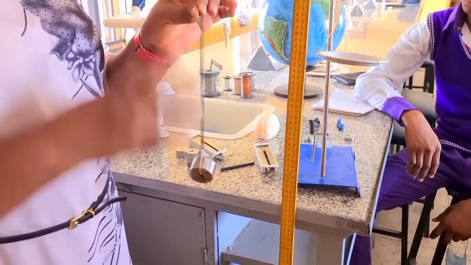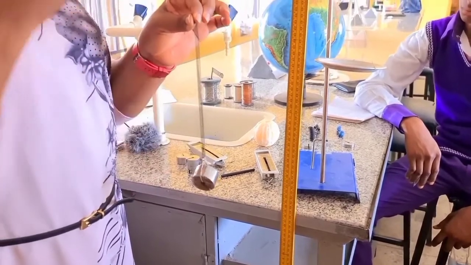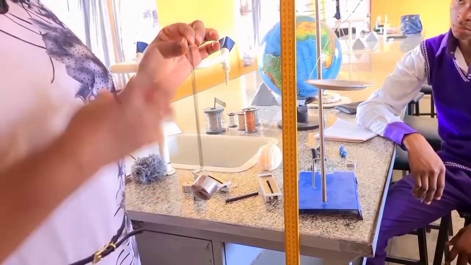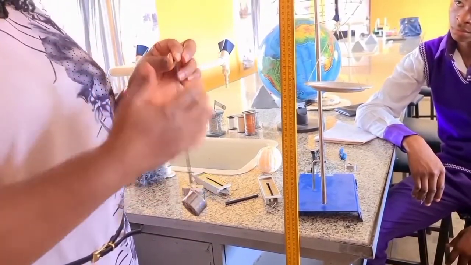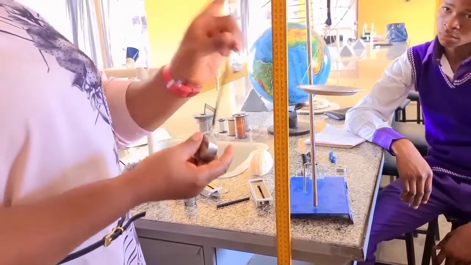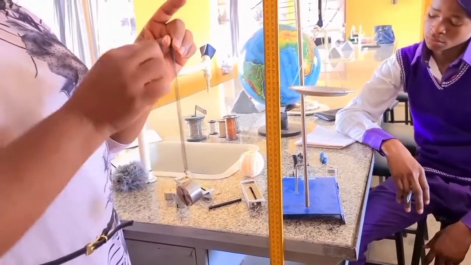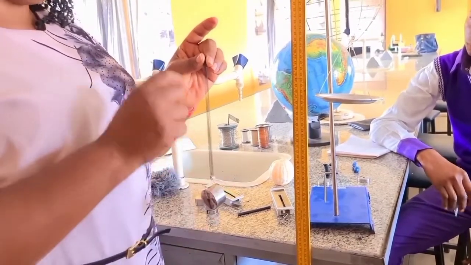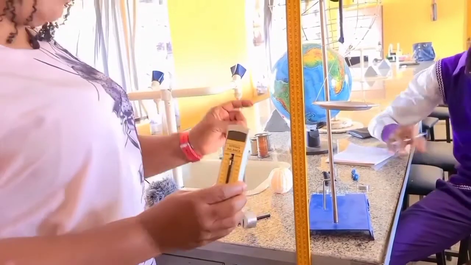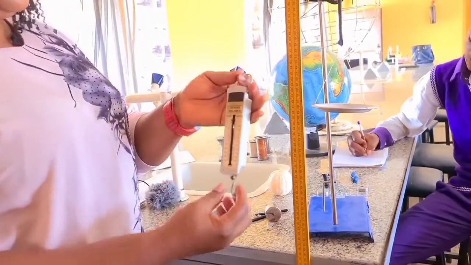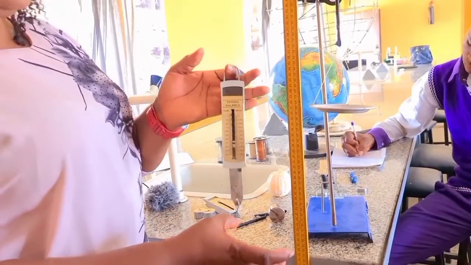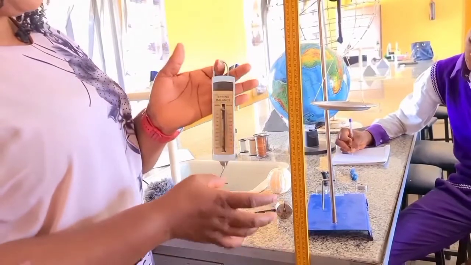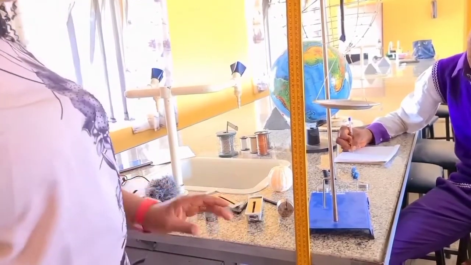Then we want to carry out an experiment to show that the earth attracts every object to its center with equal force. Let's do this experiment using a spiral spring. This property of the spiral spring is utilized in the spring balance. This is a spring balance, and it is used to measure weight. All right, so we now go to the experiment.